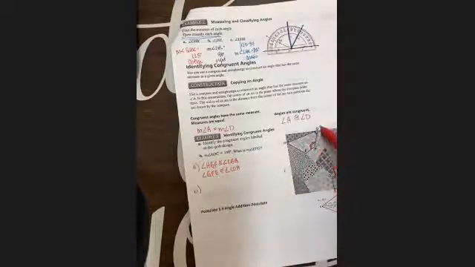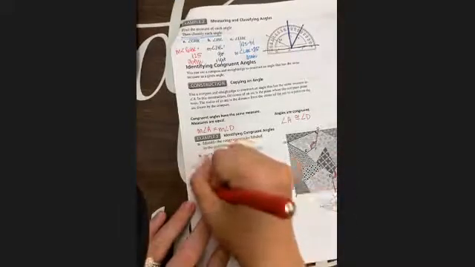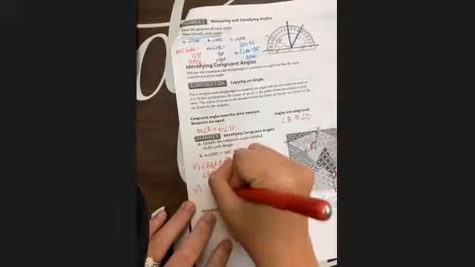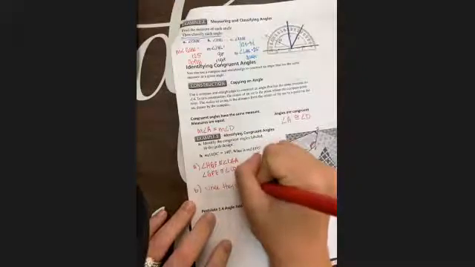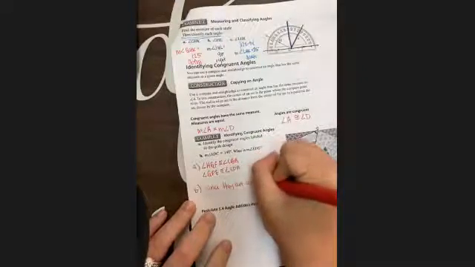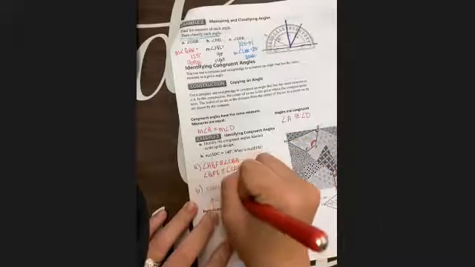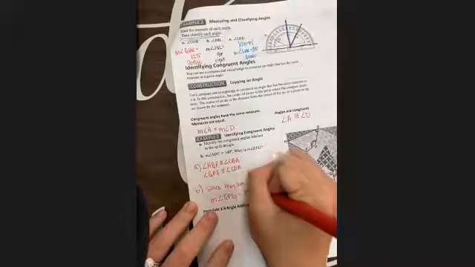Okay, it says now that the measure of angle ADC equals 140. So ADC, so that's this two arc, right, is 140. So what is the measure of angle EFG? Well, that also has two arcs. So since they are congruent, the measure of angle EFG also must be 140 degrees.